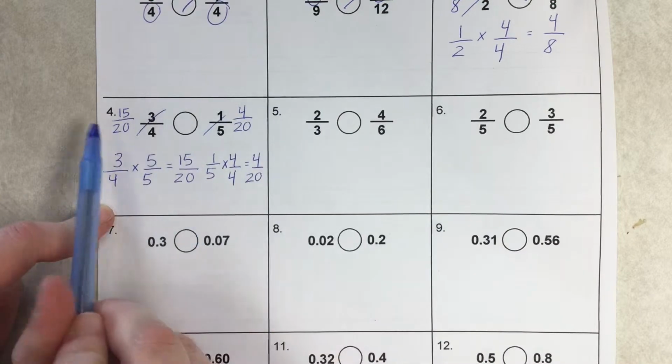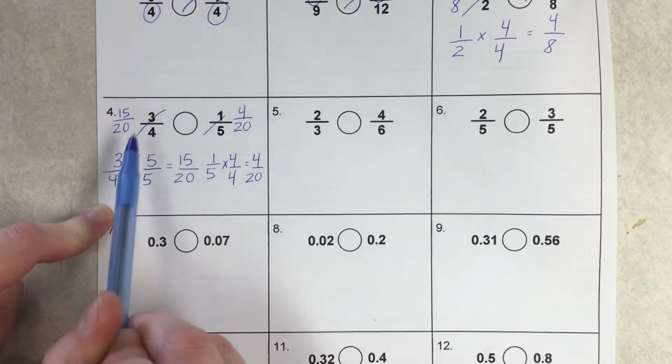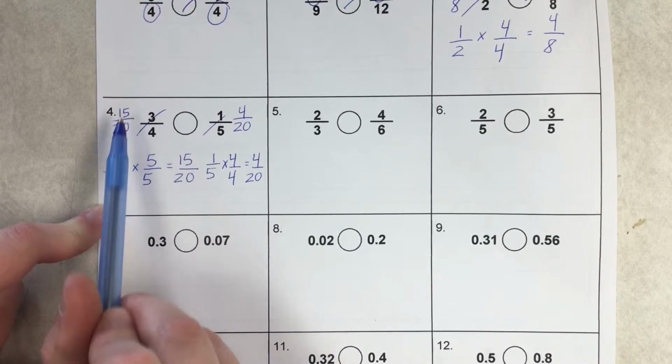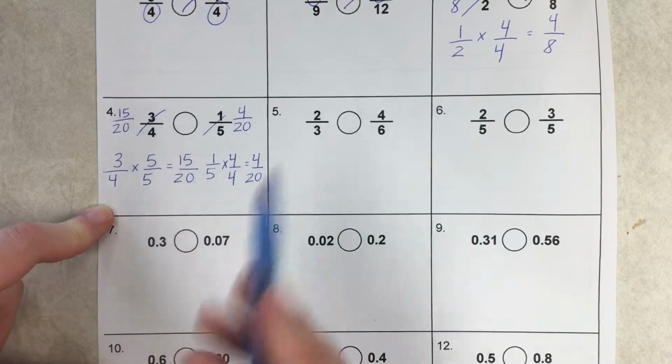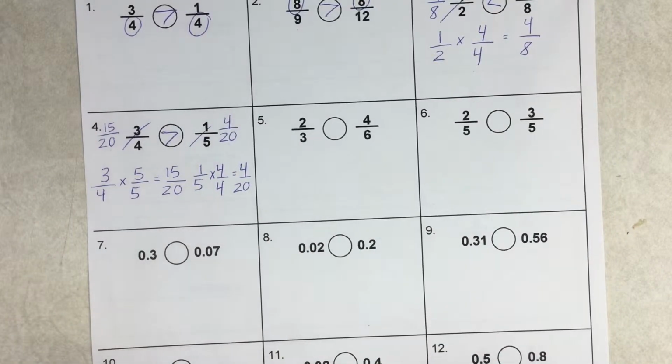Now I can compare because my pieces are divided into equal parts, 20. And would I rather have 15 pieces out of 20 or 4 pieces? 15 is bigger, so I'm going to put my greater than sign.